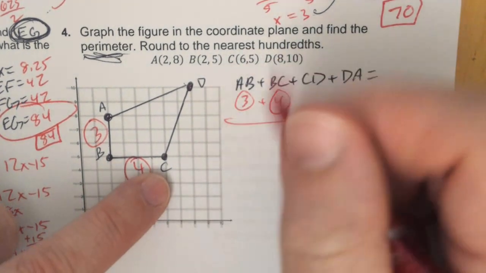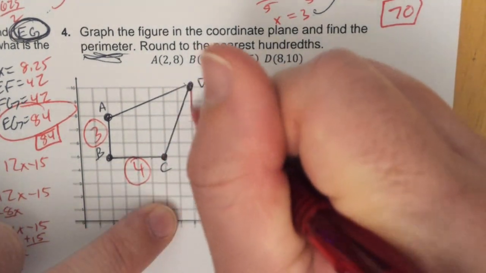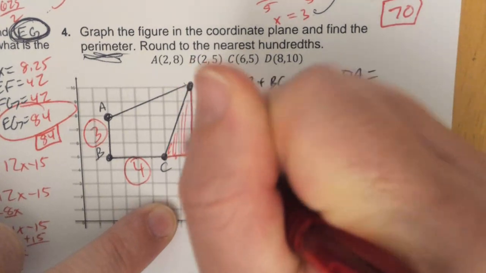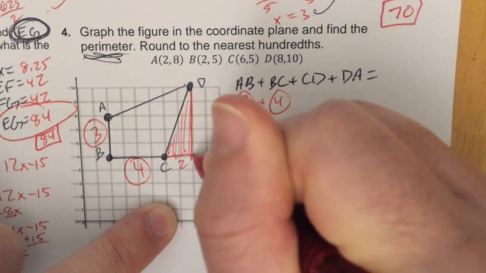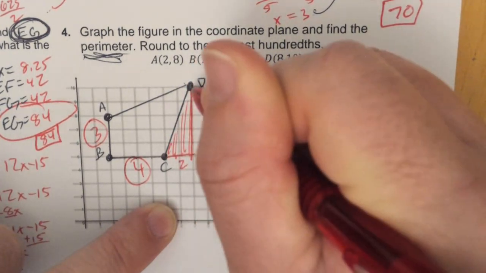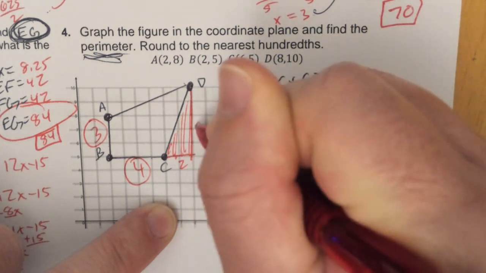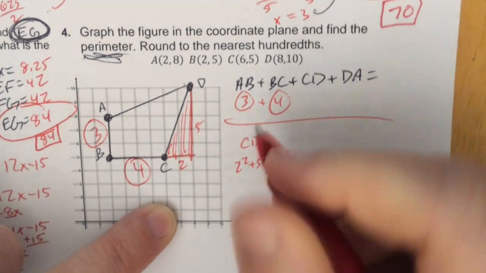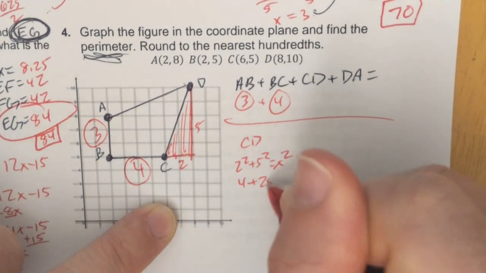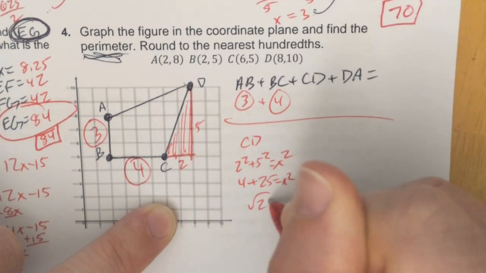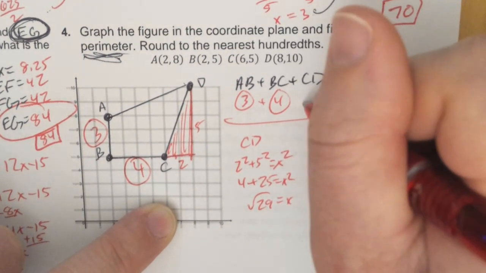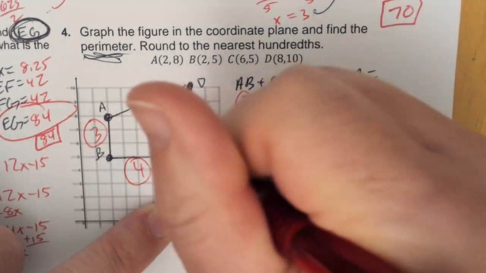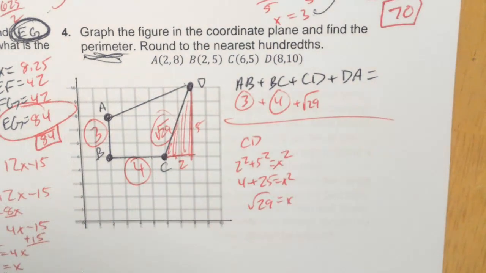All right, so this distance, C to D, I need to make a right triangle. And this is a 2 by, let's go this way, 1, 2, 3, 4, 5. So that's 2 squared plus 5 squared equals x squared. That's 4 plus 25 equals x squared. We got the square root of 29. So right here is the square root of 29. And you can change it to decimal form if you prefer.